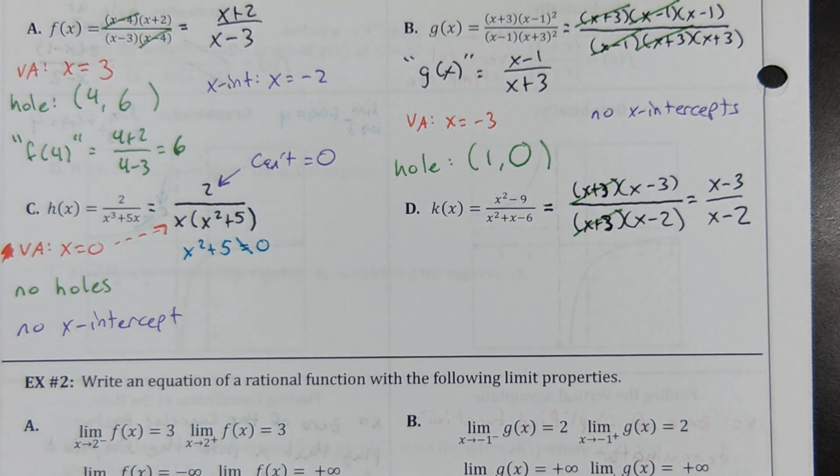In the original setup, there were two x values that made the denominator equal 0. In the simplified version, there's a single x value that makes the denominator equal 0. What does that always guarantee me is going to occur if there are now fewer no-nos? A hole in the graph.